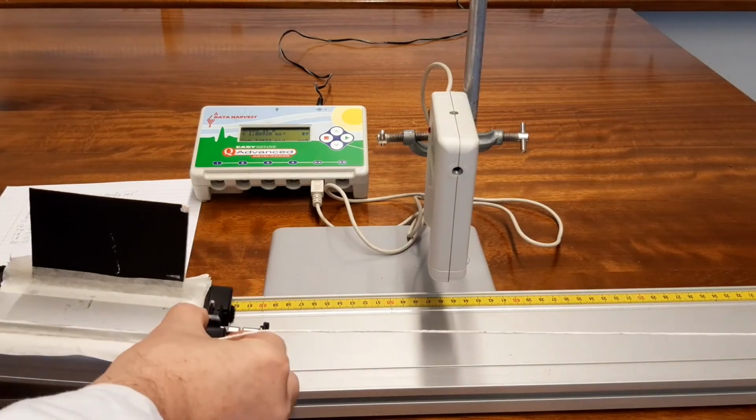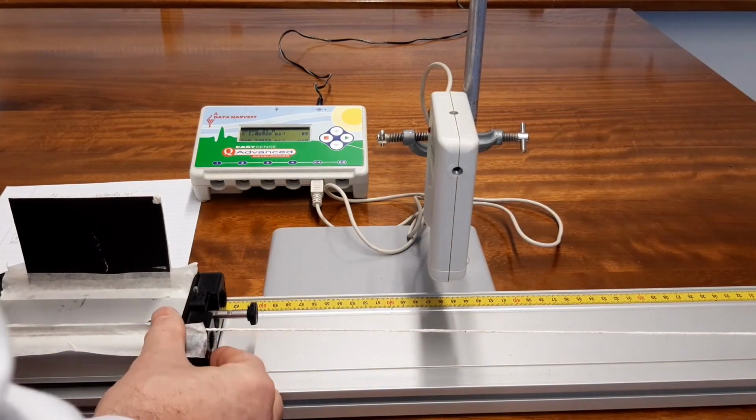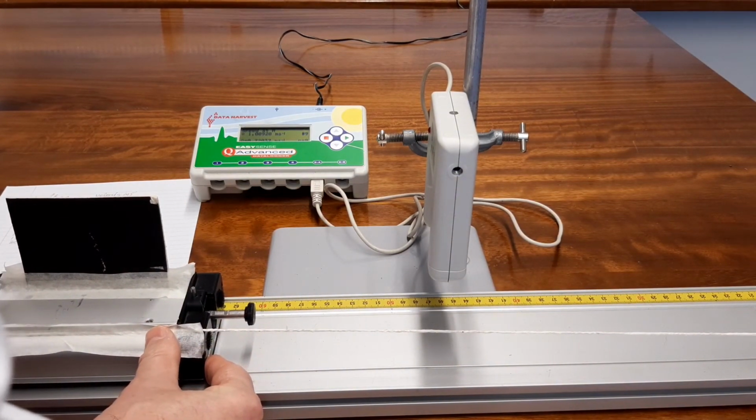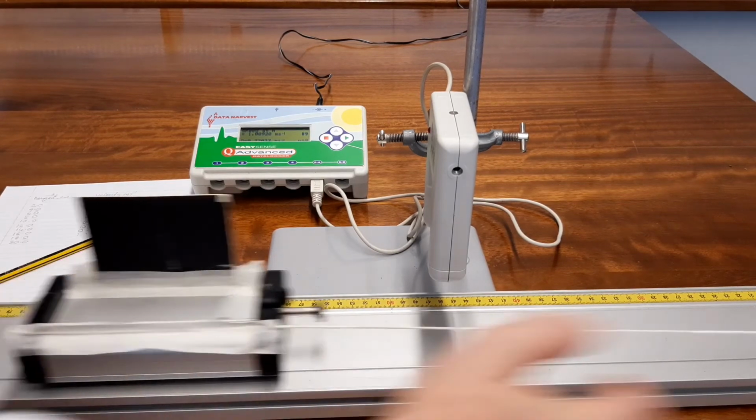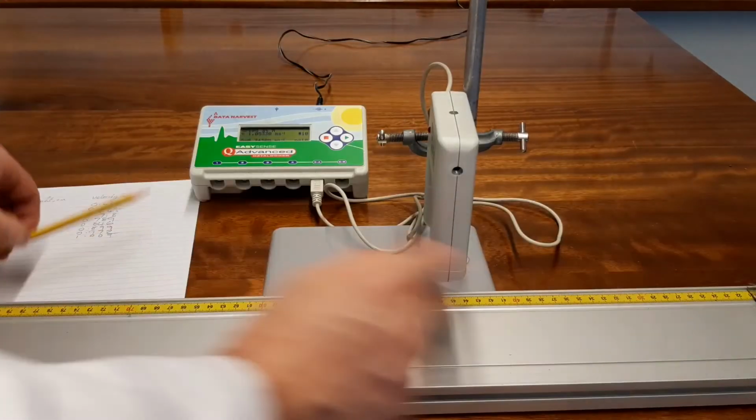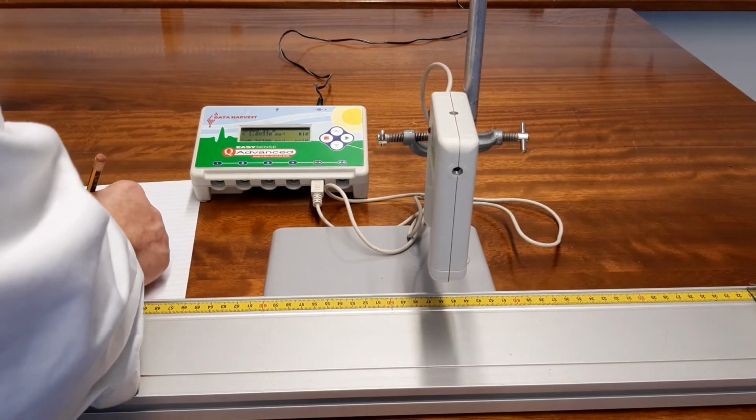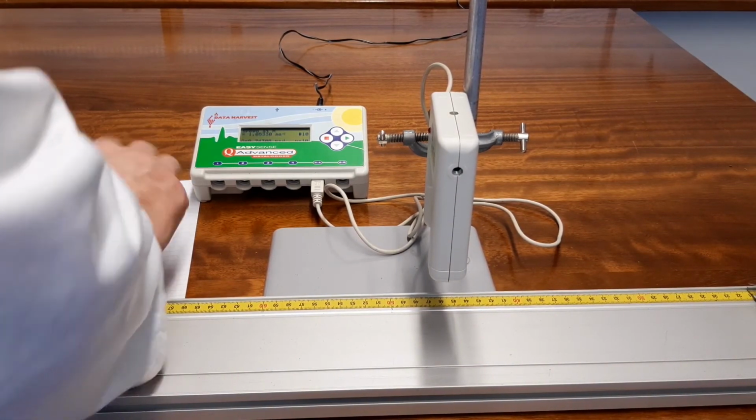And the last one I'm intending to do is 20 centimeters, which is 1.053 meters per second.